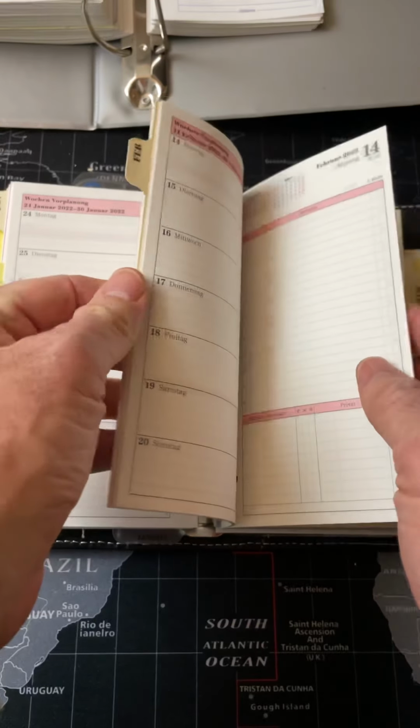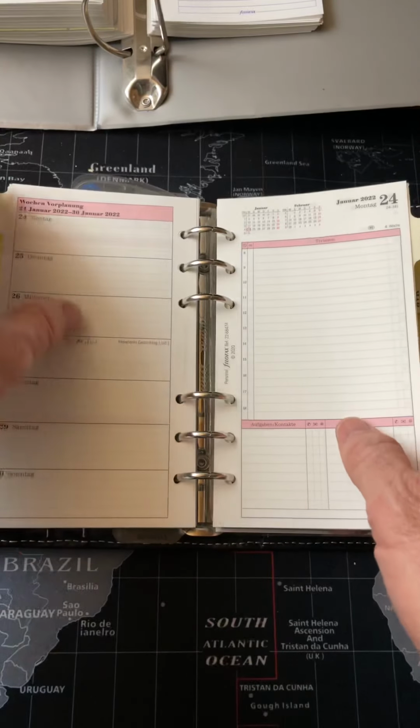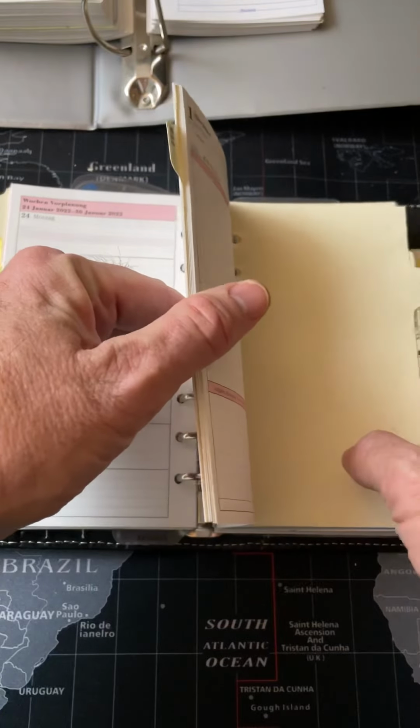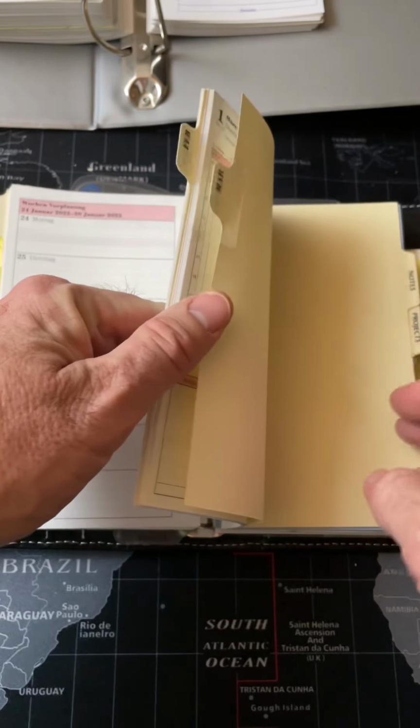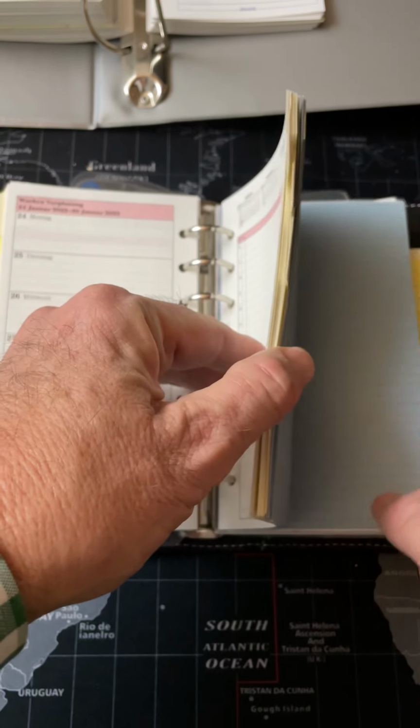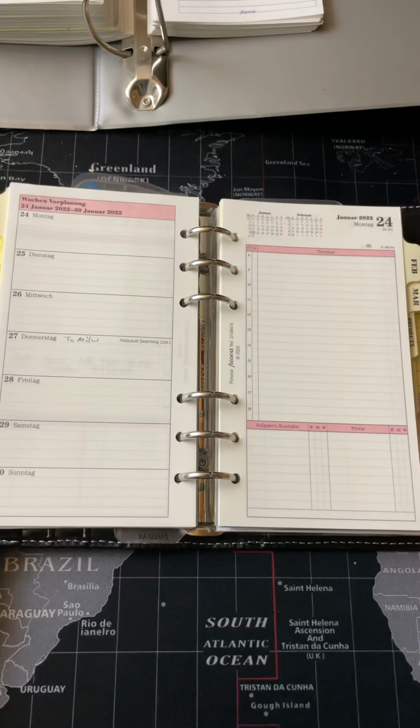And then I have a couple months. I have a little bit of December, and I have January and February in there, and then I've got other things we'll talk about in another video, with notes and projects, like action items from GTD and so forth. So overall, that works very well.